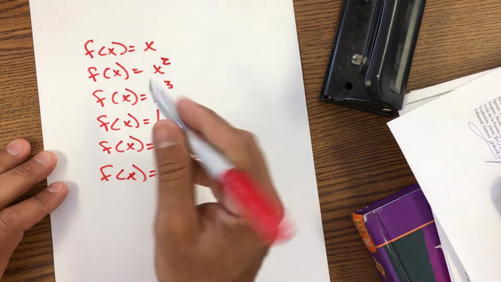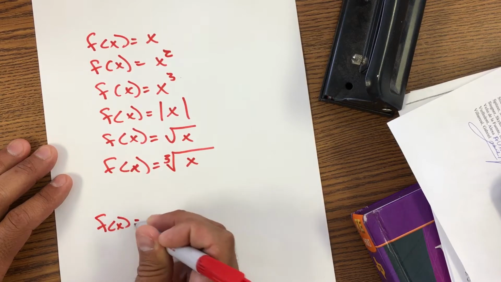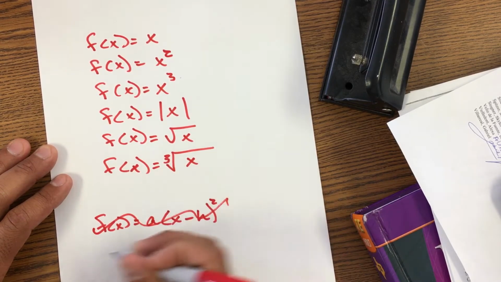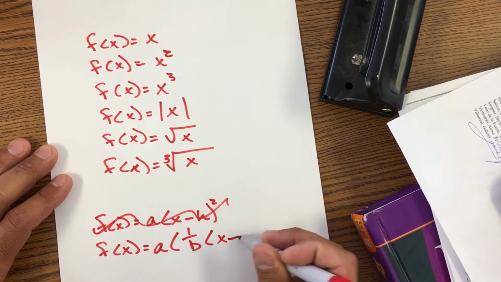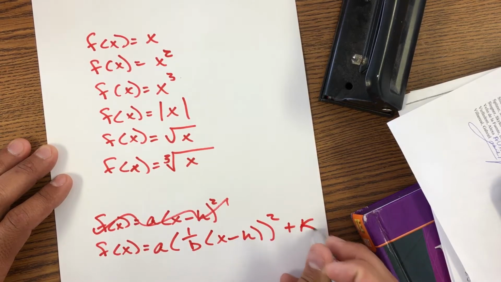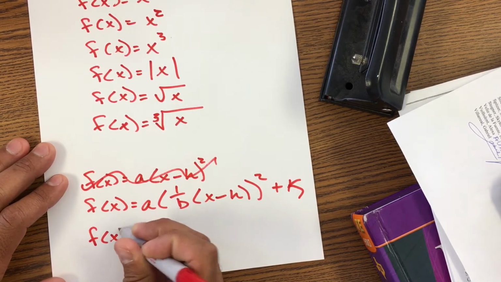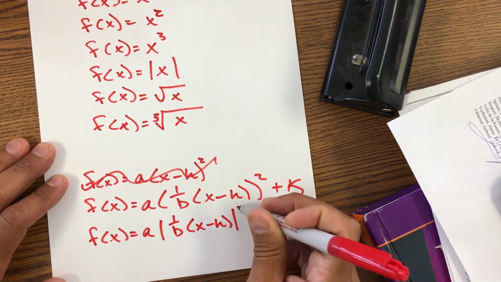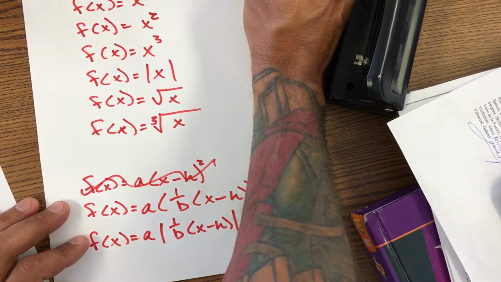So I'm going to use the quadratic just for the sake of simplicity. We say it's f of x equals a times 1 over b times (x minus h) squared plus k. The only difference, let's say if it was absolute value, would be that it would be f of x equals a times the absolute value of 1 over b times (x minus h) plus k. So it still follows the same pattern on all of them, just what is there is going to change, okay?